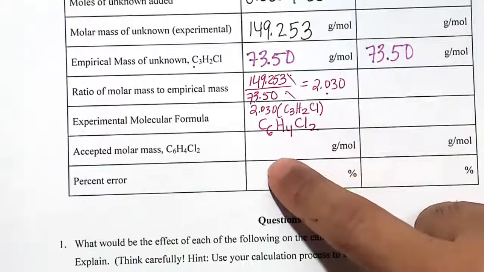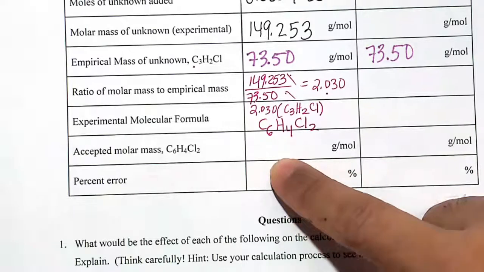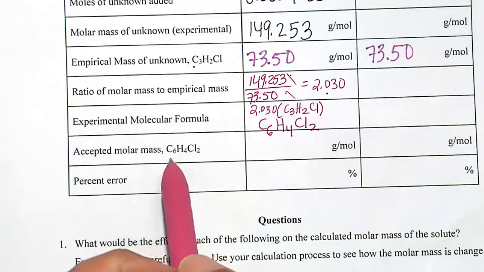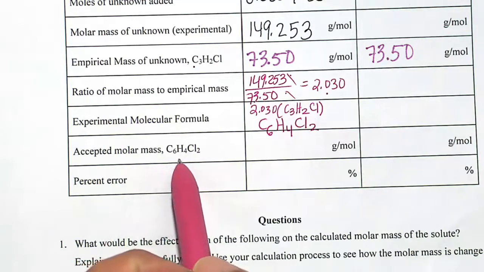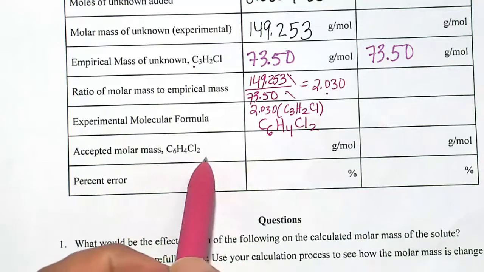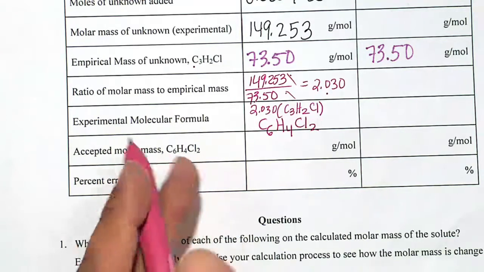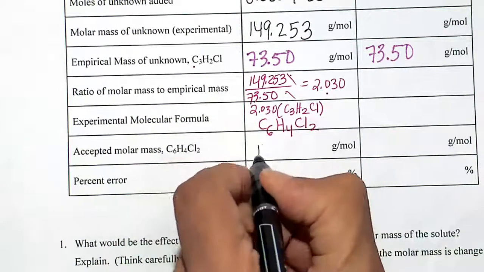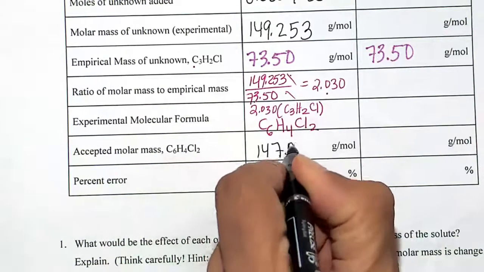All right, let's figure out the accepted molar mass of C6H4Cl2. The accepted molar mass, we will have to use our periodic table values. So again, carbon 12.01, we multiply it by 6. Hydrogen 1.01, we multiply it by 4. Cl is 35.45, we have to multiply that by 2. And doing that on my calculator, I'm getting about 147.00 grams per mole.